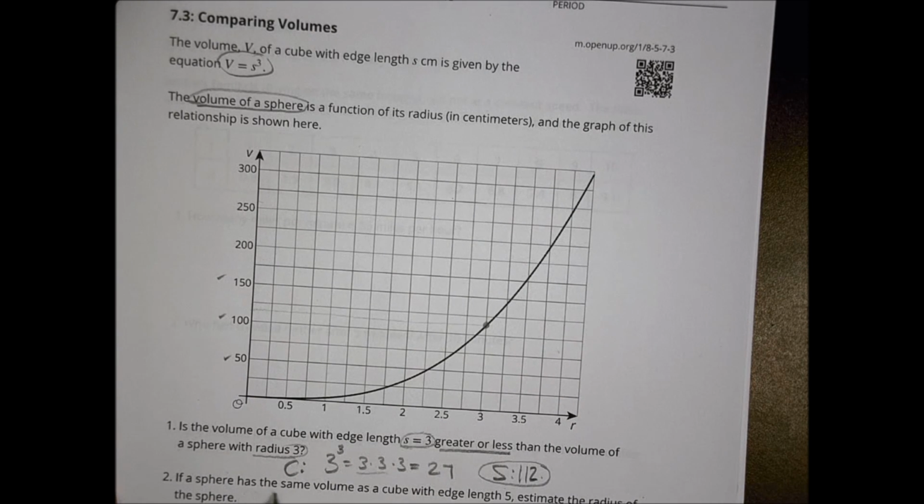If a sphere has the same volume as a cube with an edge length of 5, estimate the radius of the sphere. So with an edge length of 5, we go back to our cube and do 5 cubed to find its volume. That's 5 times 5 times 5, which is 125. And we're saying there's a sphere that has that same volume of 125. What radius would get you 125 for the sphere?